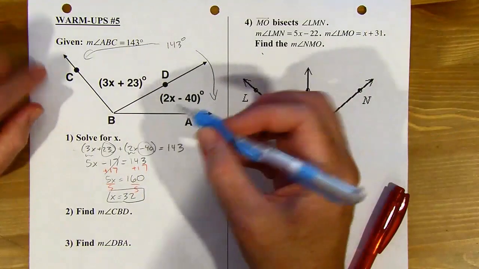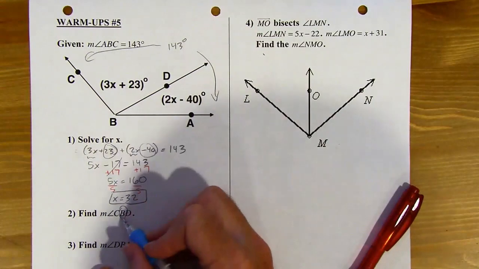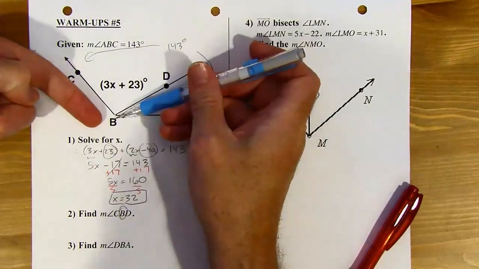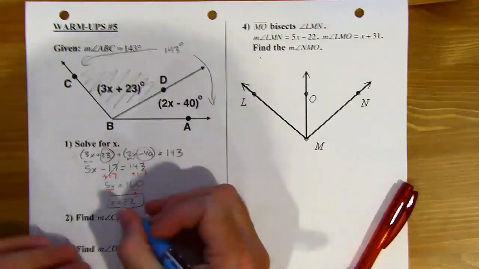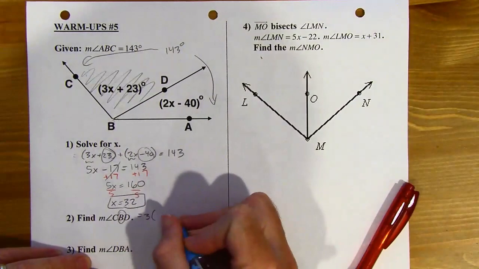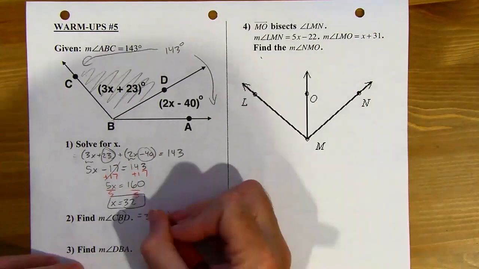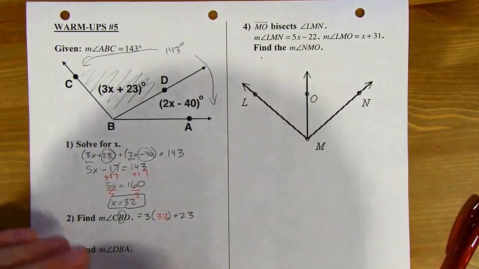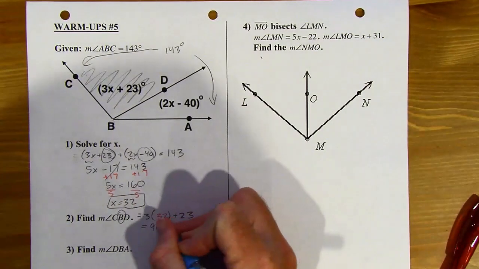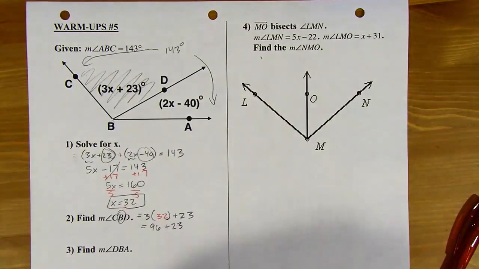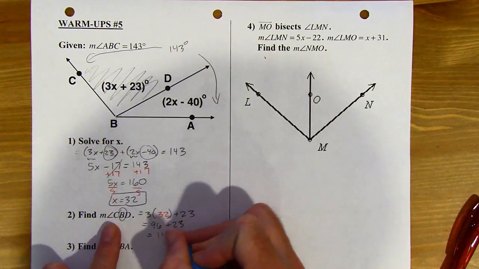Okay. So CBD, remember that the letter in the middle is the vertex. So B is the vertex, so CBD would be this angle. So that's the one with the 3x plus 23, okay? So 3 times x, except I already know what x is from the last problem, right? So I'm going to substitute in 32 for x, and now I can solve this. So multiply first. 3 times 32 is 96. And then 96 plus 23 is 119. So the measure of this angle is 119 degrees.